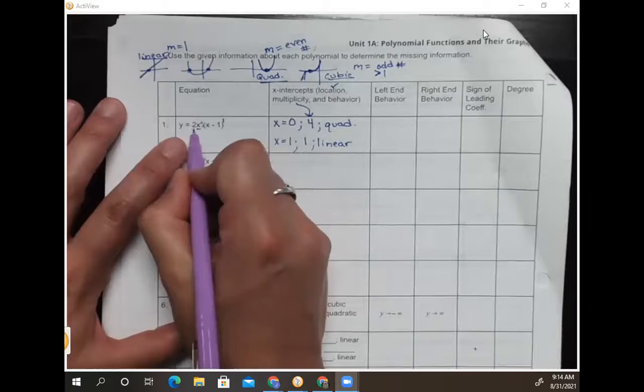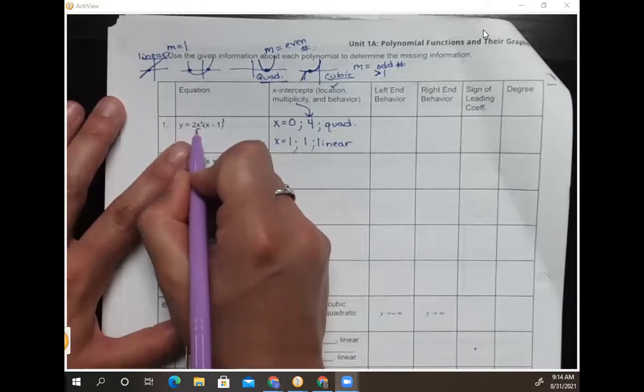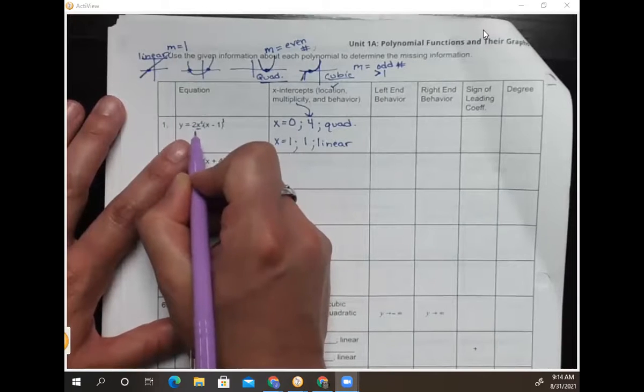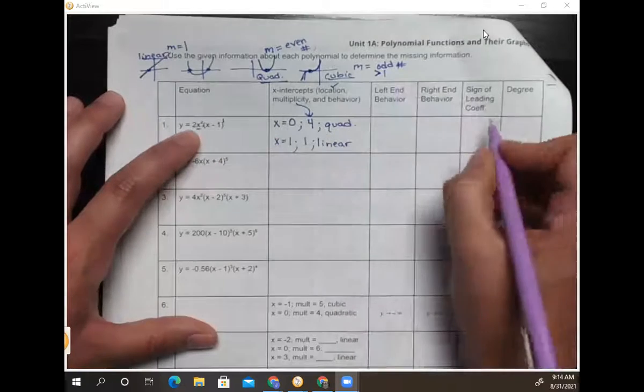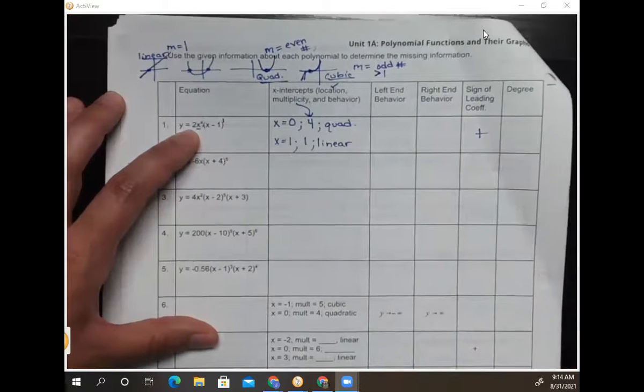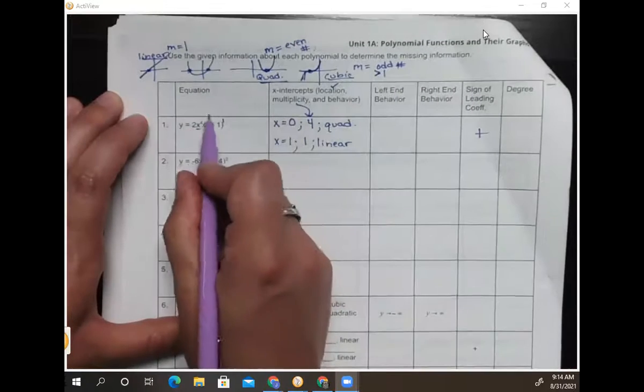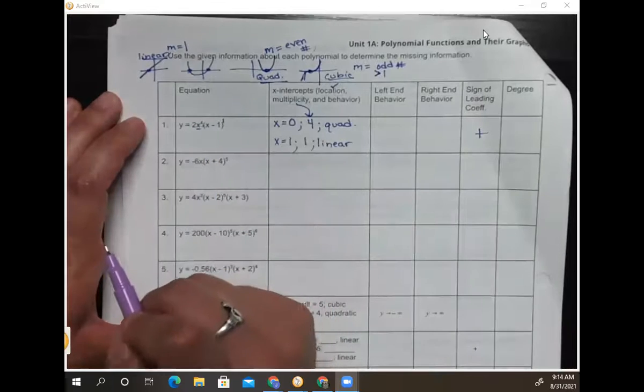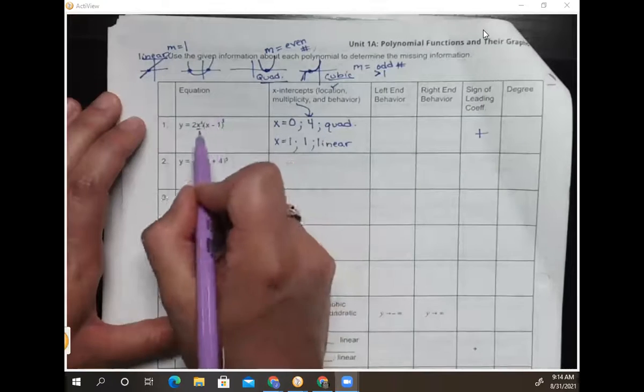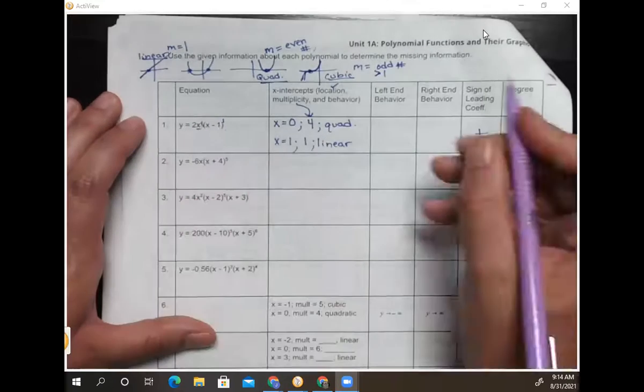Now let's talk about end behavior. In order to talk about end behavior, we need to talk about the sign of the lead coefficient and the degree. So this is stuff you guys have seen before. If I look at the lead coefficient, it's positive, right? 2, positive. If it were negative, it would have to say -2. So the sign of the lead coefficient is positive. What's our degree for this function? 5. Remember when we're in factored form, add those exponents, 4 plus 1 is 5.